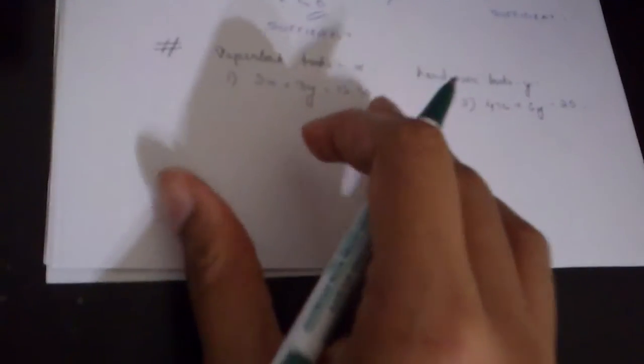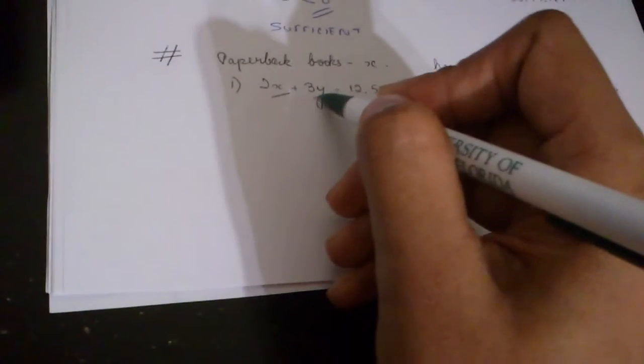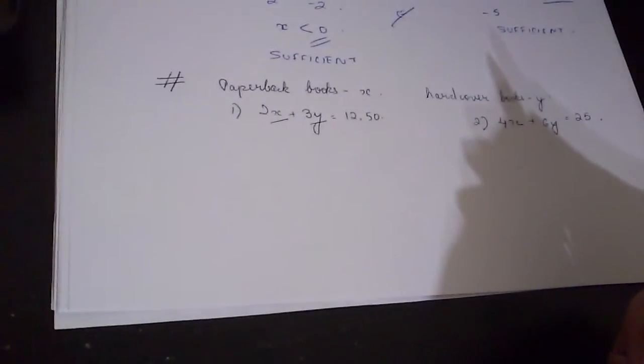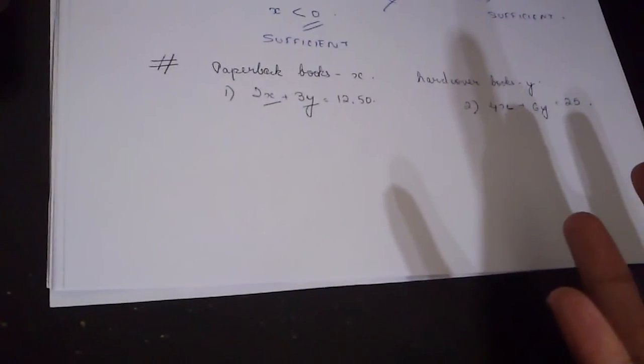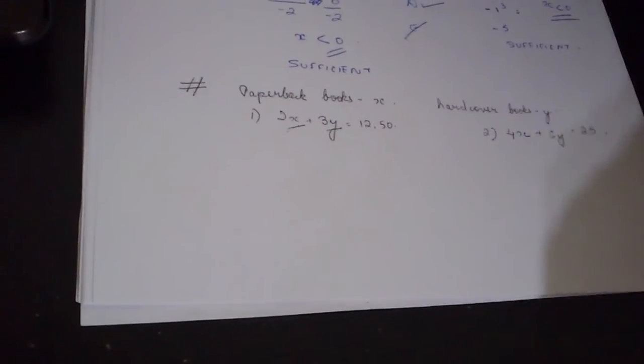Now let's consider the first statement: 2x plus 3y is equal to 12.50. Can we find the value of x and y here without knowing the actual value of either of them? We can't, because without knowing what x stands for, we cannot find y, and without knowing what y stands for, we cannot find x. It is very difficult to solve an equation containing 2 variables when you don't have 2 equations.